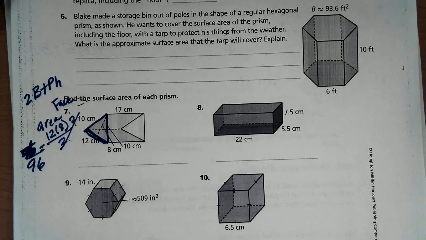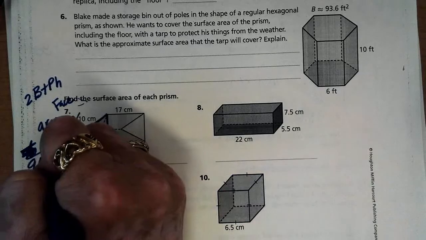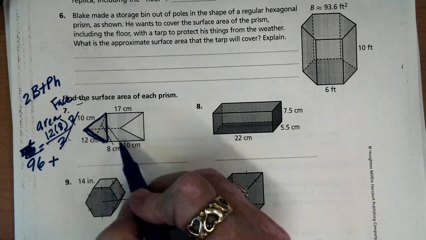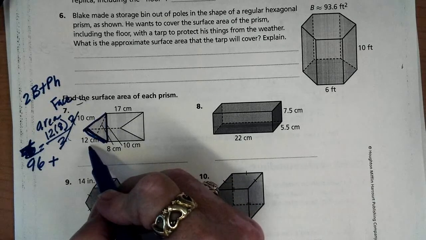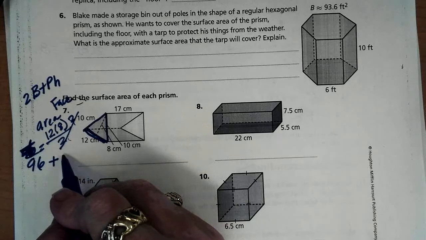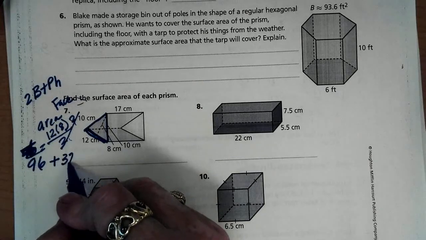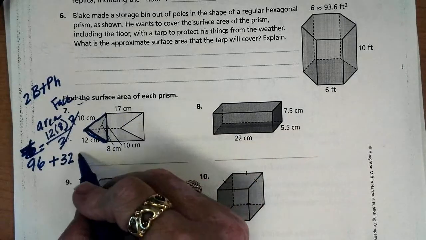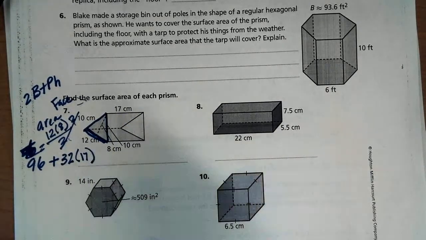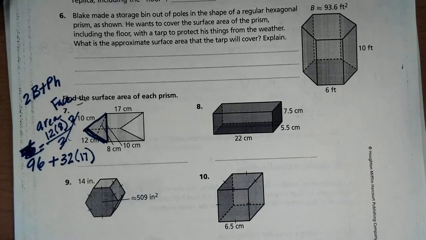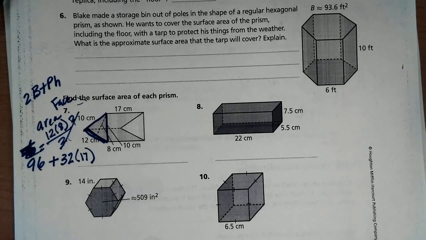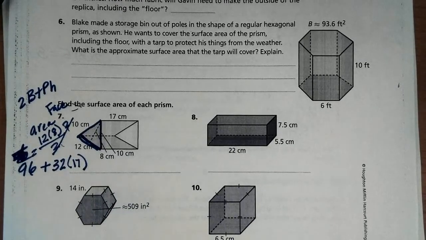96. Okay? And then, what's the perimeter? 10 plus 10 plus 12. So what would that give me? 32, is that right? 32. Yeah. And then the height would be what? 17. So that's what you're going to multiply and add together. Okay? That one was weird because visually it looks funny.